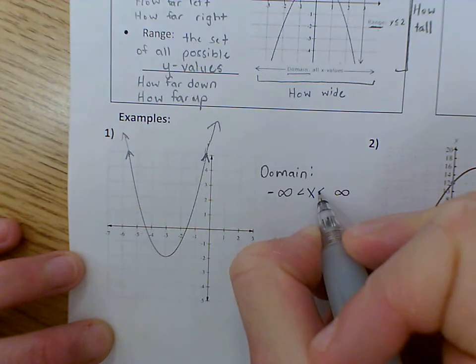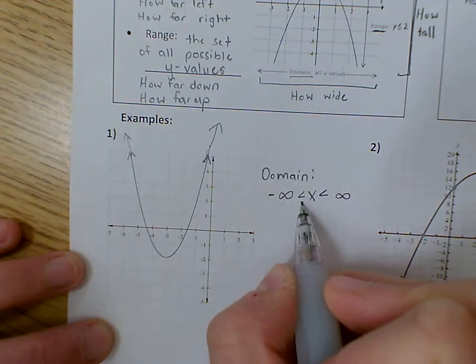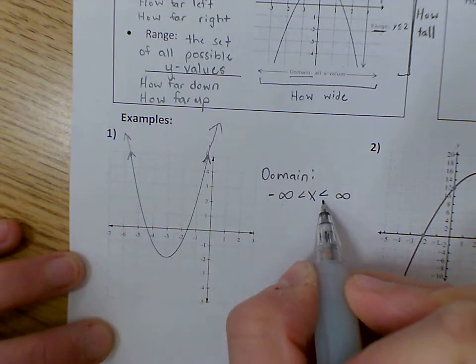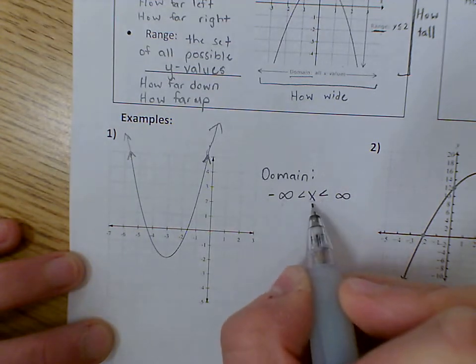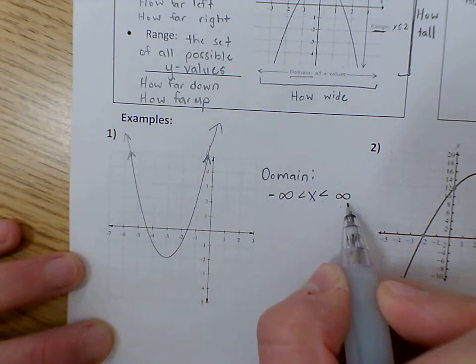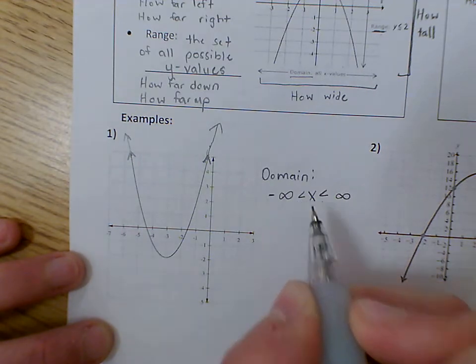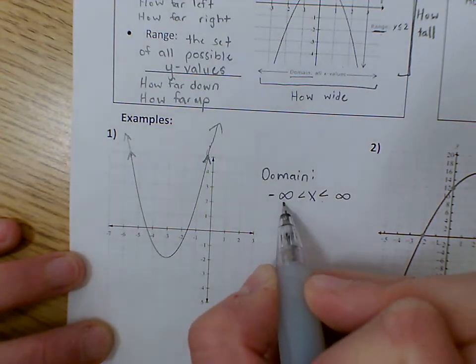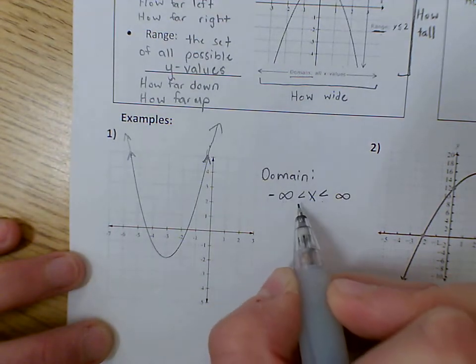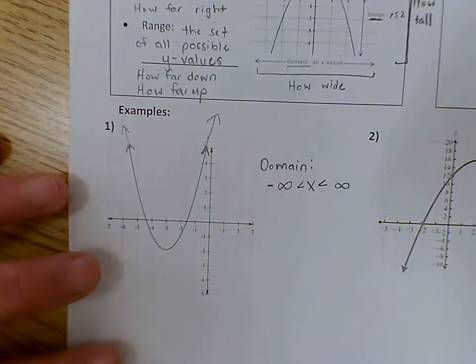The thing you put in the middle is less than x, less than. And what that actually means is all the x values of that graph are going to go from negative infinity to infinity, okay? Now, sometimes we would put an equals to underneath this, but infinity is not technically a number, so you will never put the equals to with the infinities, okay?